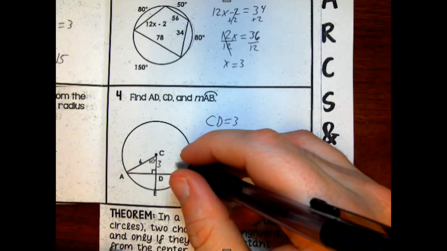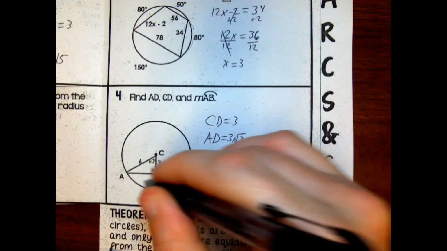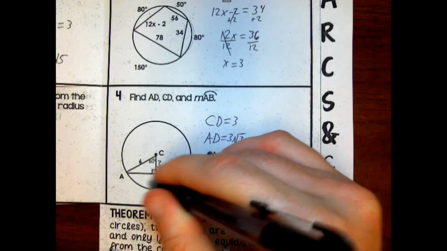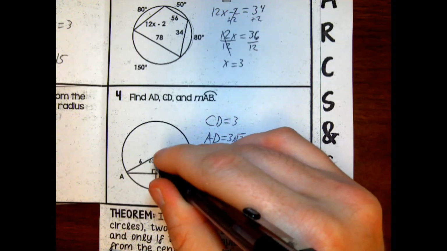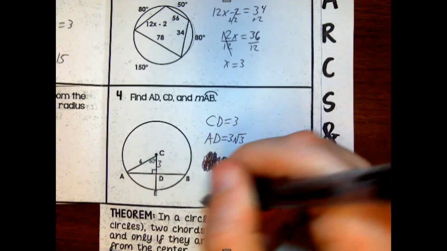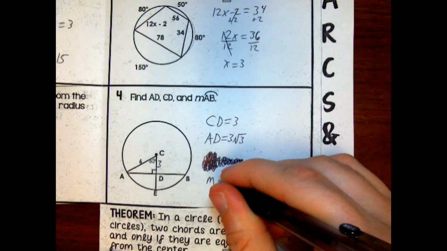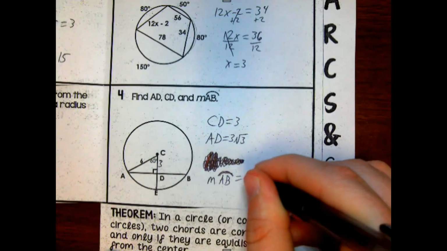Now for the measure of AB, it just wants to know basically what's the angle from here to here. And I know that this bisects the chord, so it also bisects this arc. This one is 60 degrees, which means this is also 60 degrees. 60 plus 60 is 120. So the measure of arc AB equals 120 degrees.